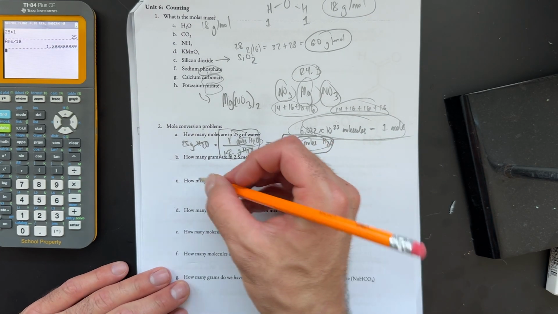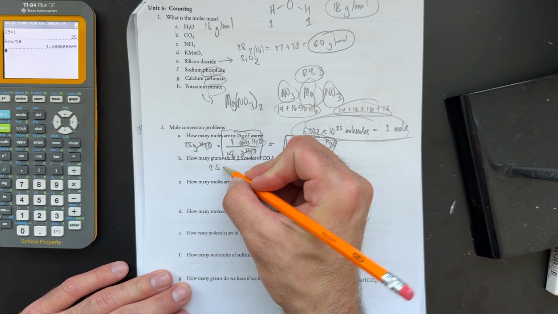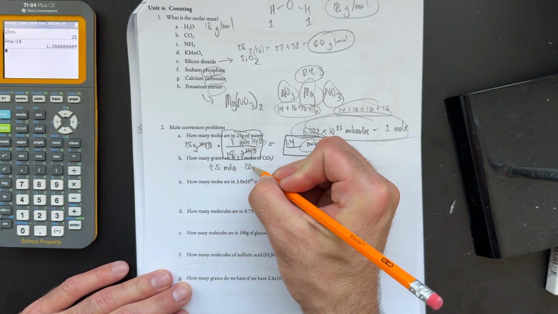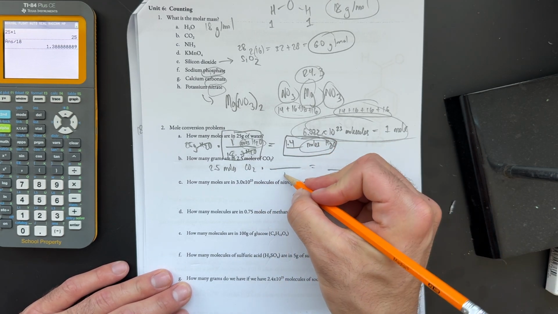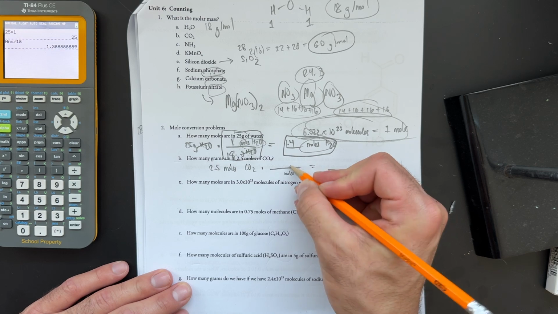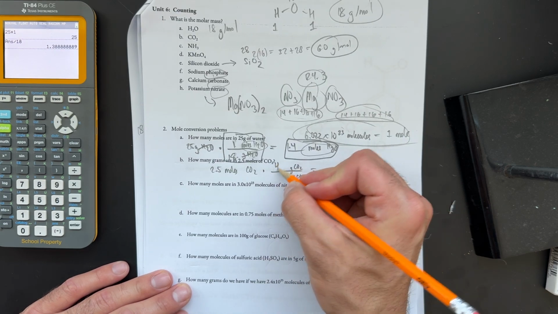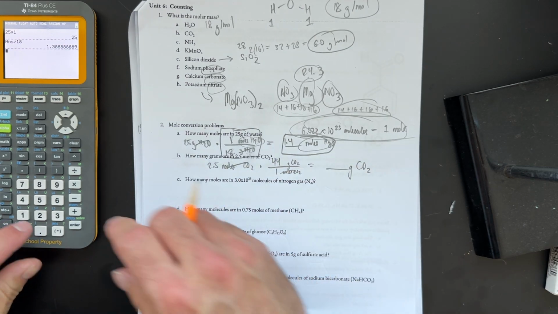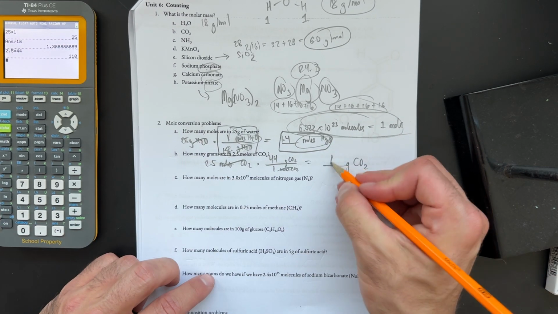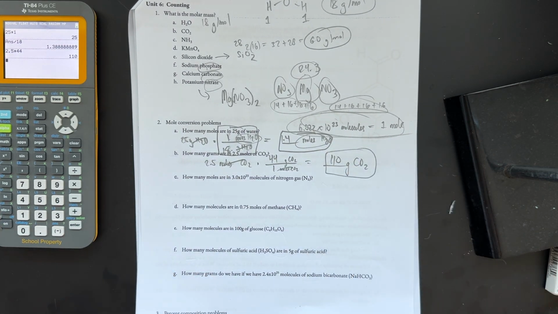Cool. So how many grams are in 2.5 moles of CO2? 2.5 moles of CO2. How do we get grams of CO2? Well, you just have moles of CO2 on bottom, grams of CO2 on top. 44 is the molar mass. 44 grams of CO2 are in a mole of CO2. So you just do 2.5 times 44 and you get 110 grams of CO2.